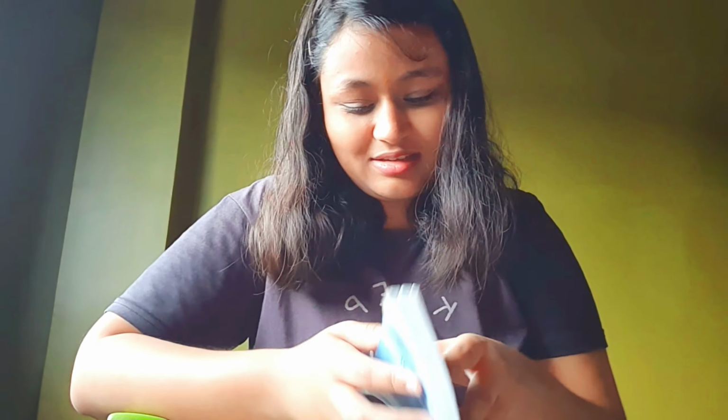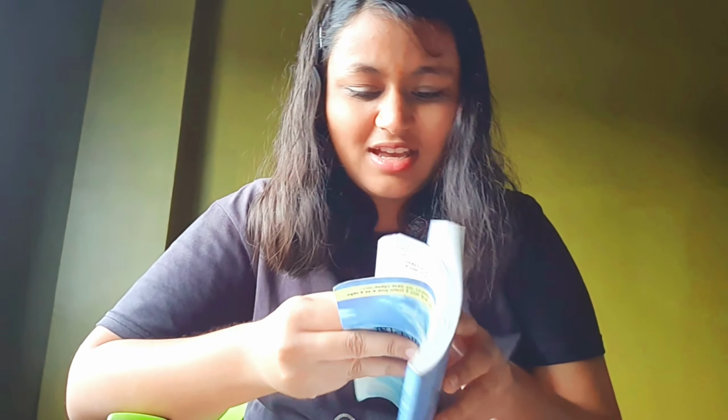And the next book is the Sara Akash. I don't know what kind of story was there in this book, but okay. And the price for this is, I think it was 65 rupees, around 70 rupees. 70 rupees, Sara Akash.